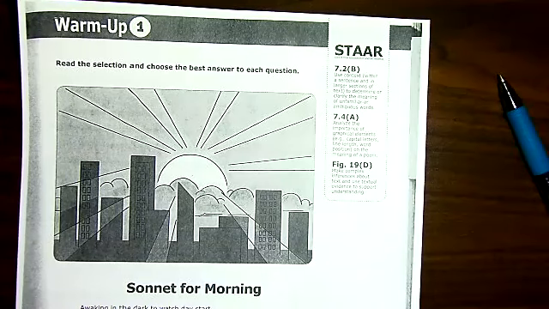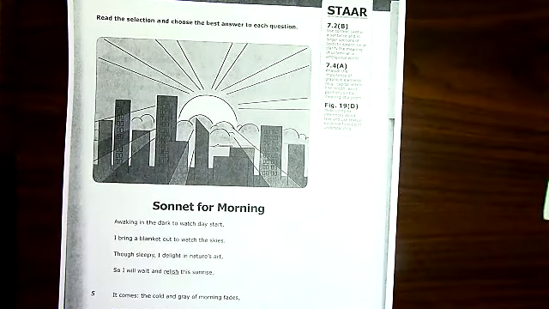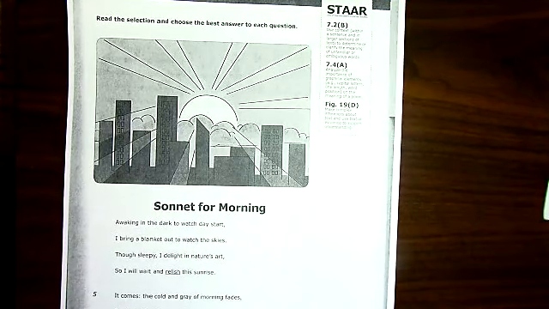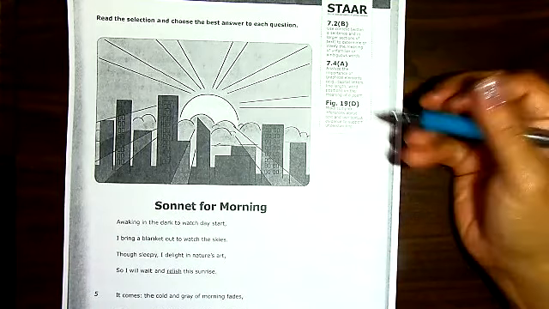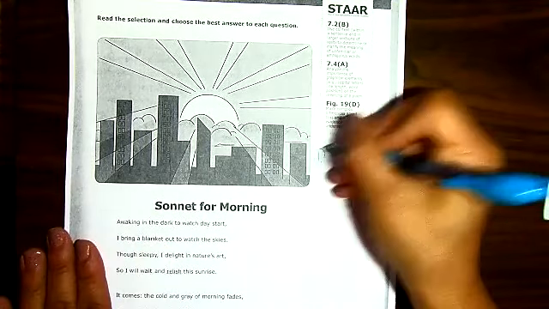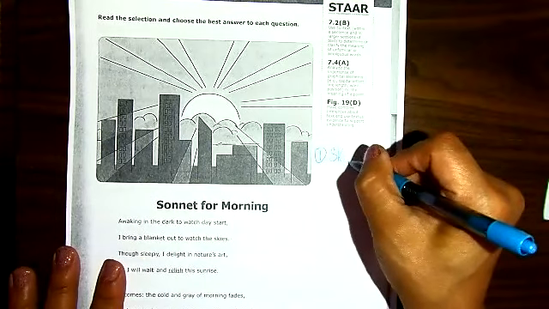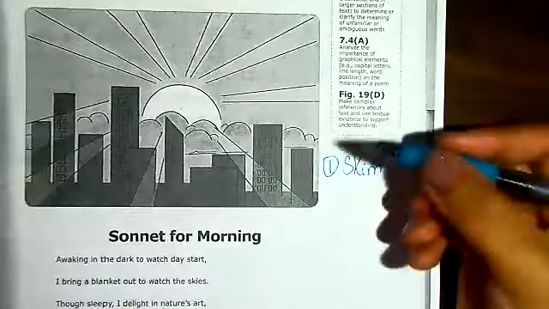Okay, so now we are looking at poem test strategies. When you're looking at a poem, you are going to look at it kind of the same way you did in informational and fictional. You're going to go with the same strategies. The first thing you're going to do is skim it. Again, you're going to skim the poem. You're going to look at it. That's another word for that.